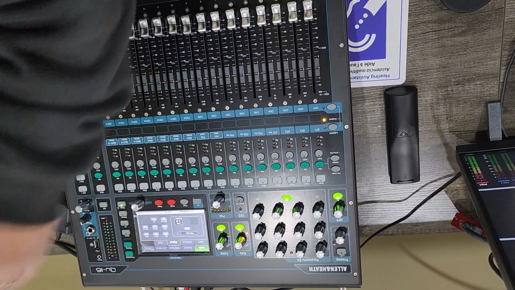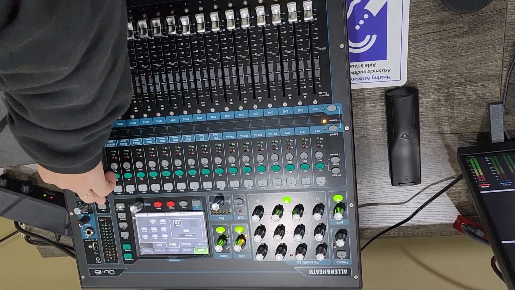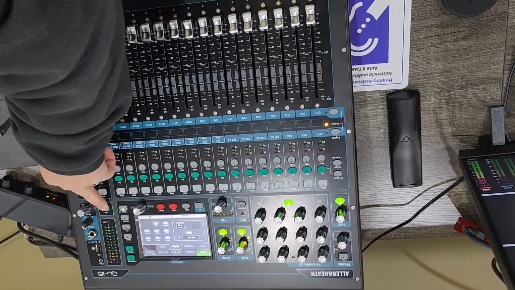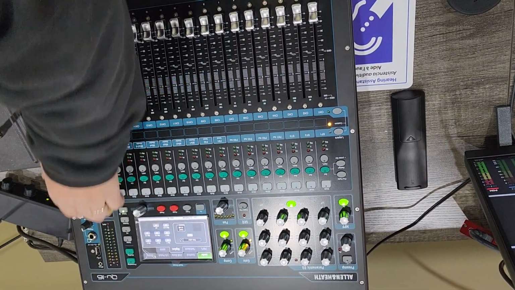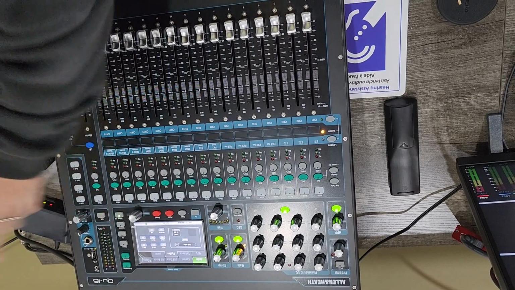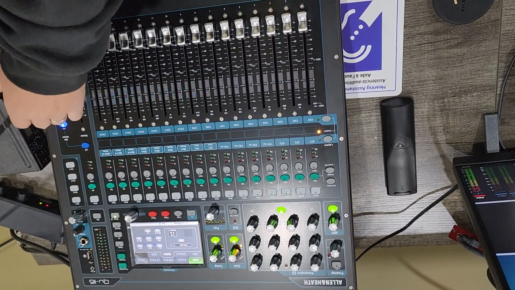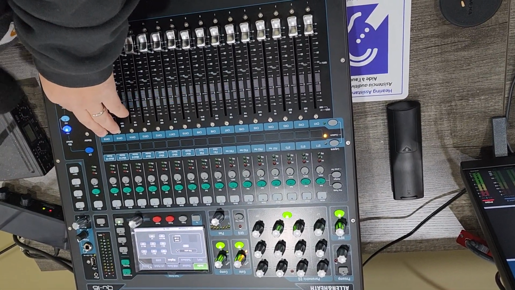You can do touchscreen calibrations and stuff, but you have a talk back here. So if you have floor monitors, instead of trying to yell to somebody up there, you can plug in a microphone back here and have a talk button, and you can talk to their monitors directly.